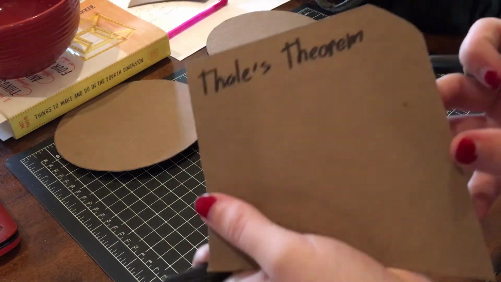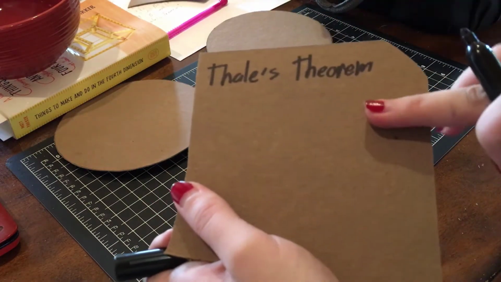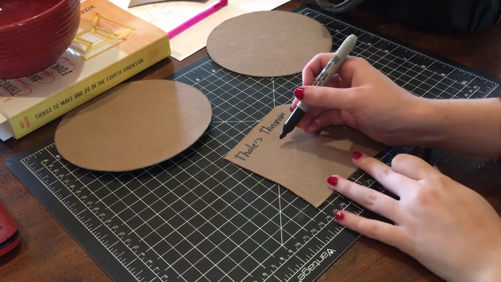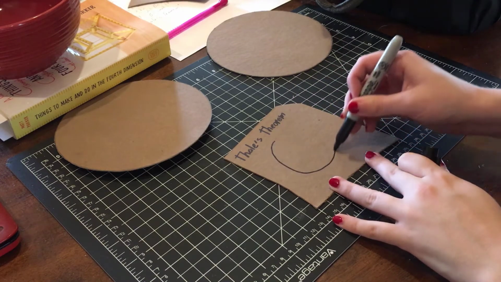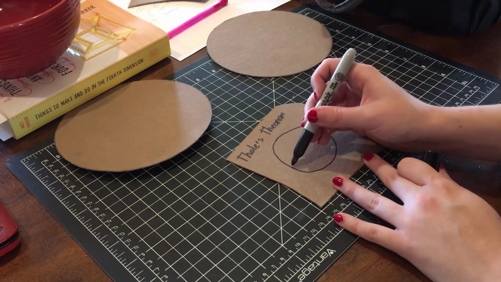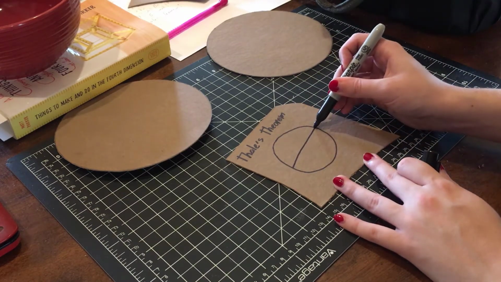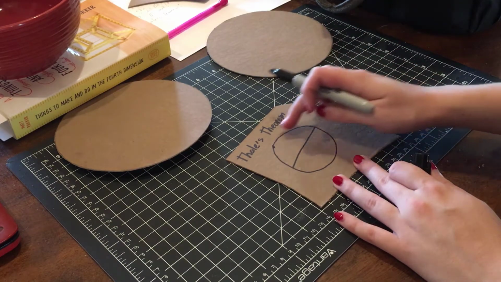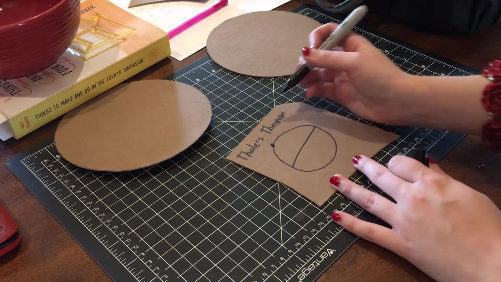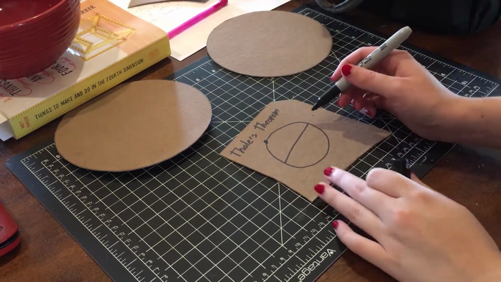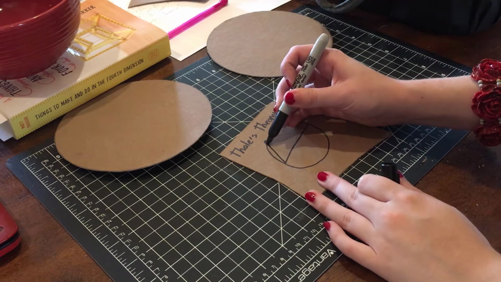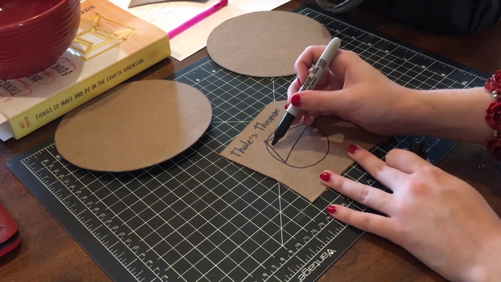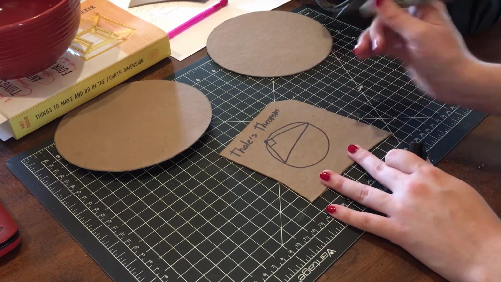The theorem I'm talking about is Thales Theorem. So as a short review, Thales Theorem says that if you have a circle, and you have the diameter of a circle, and you have a point on some arc that the diameter divides, then when you draw a triangle here, it is guaranteed that that triangle has a right angle.